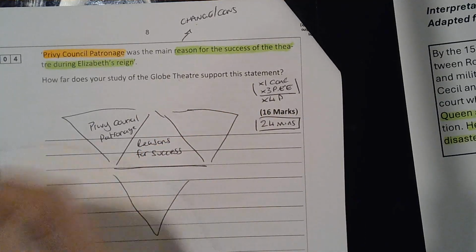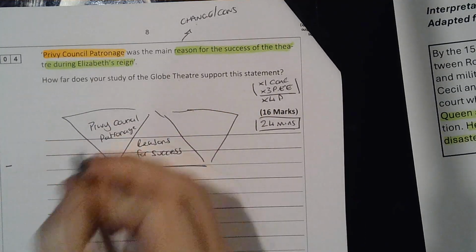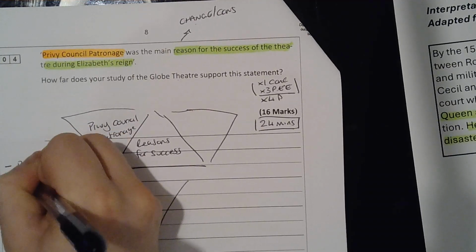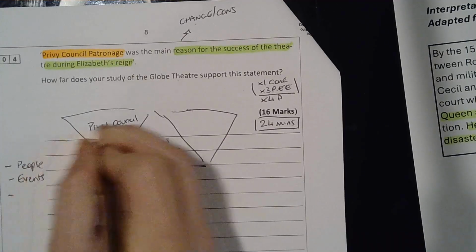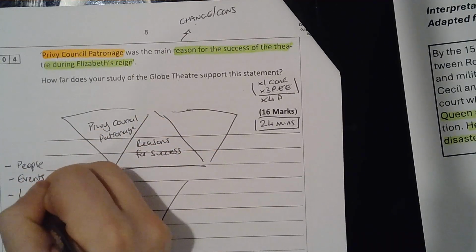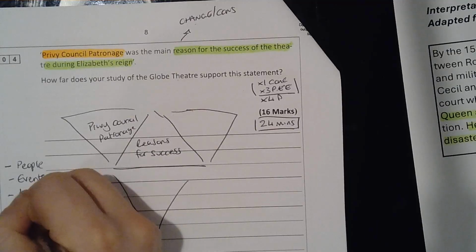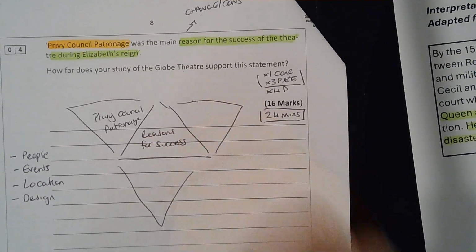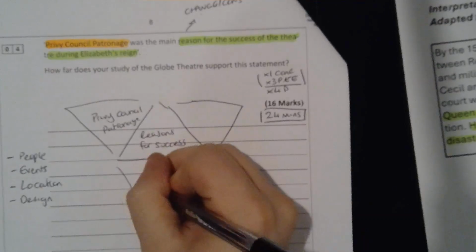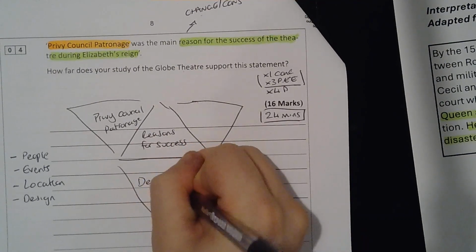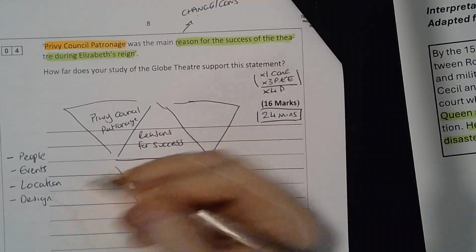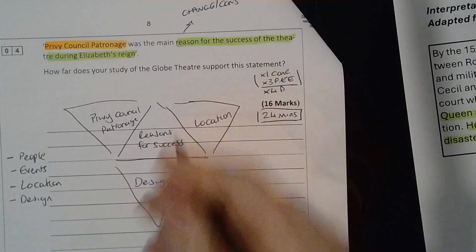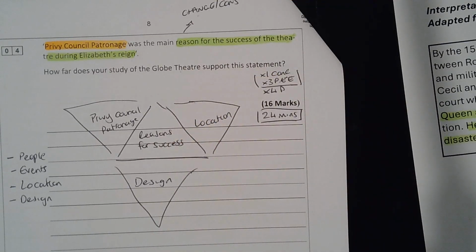Now, I also know that the factors I've been given are important people, important events that link with the theatre, the location, and the design. So I get to pick whatever I'm more comfortable with. So I know that me as a historian, I really like the design of the Globe Theatre and writing about that. I also know that I'm really confident about the location and why that leads to success. So I've got my plan there.